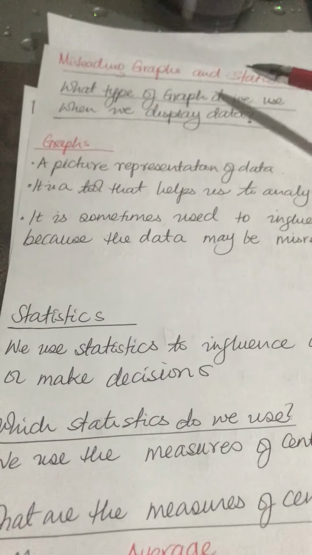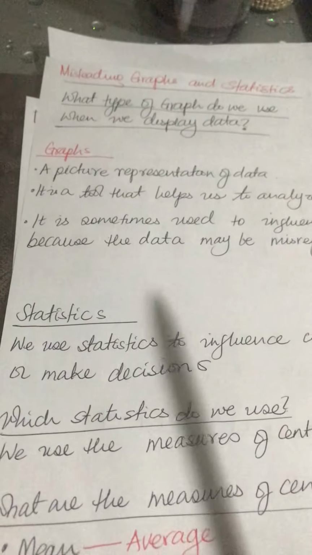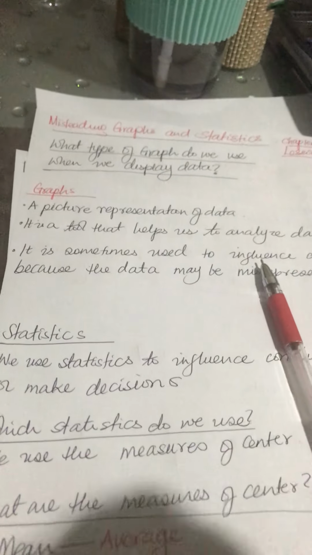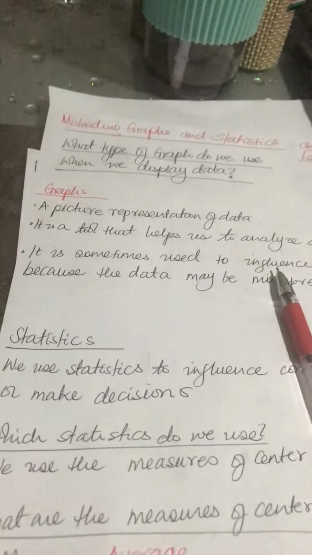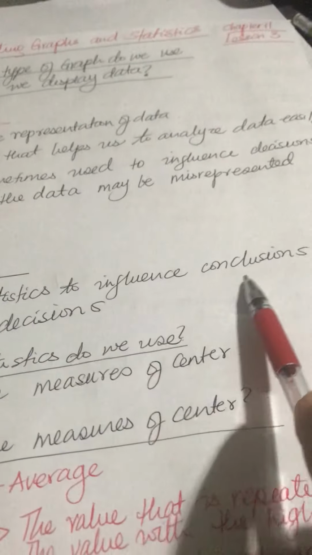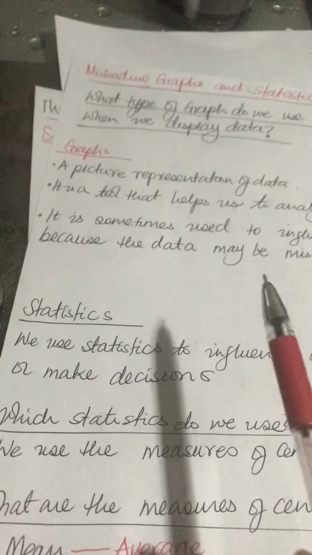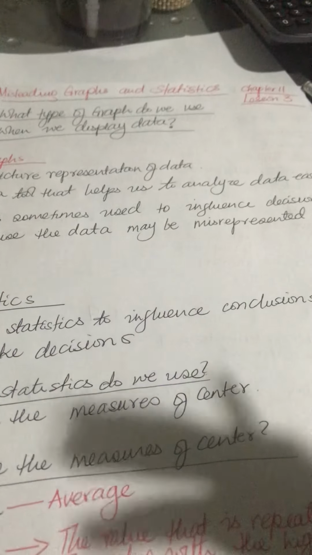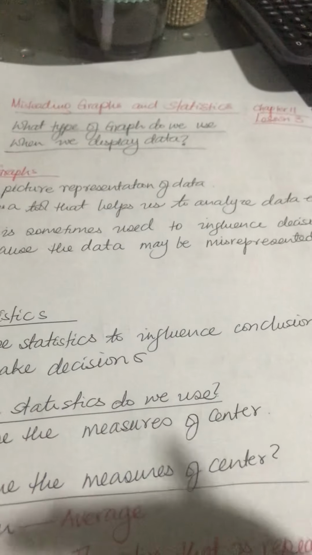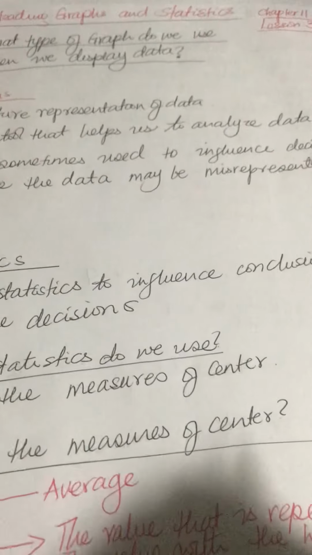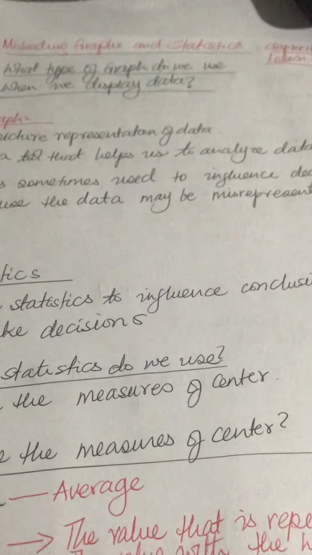Now when we are dealing with data, we are dealing with statistics. Statistics is the information you get from the data that helps you to make a decision. That is what statistics is. And we have said we use statistics to influence conclusions or make decisions. To make a conclusion is like to make a decision or to understand the data, like you justify what the data is representing. That's what to make a conclusion means.